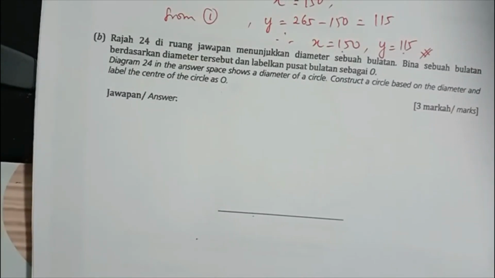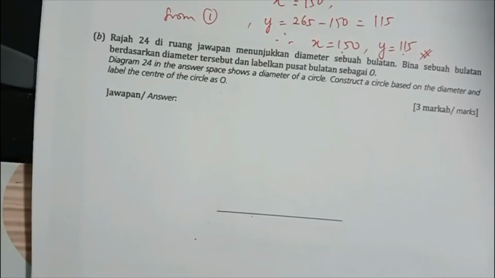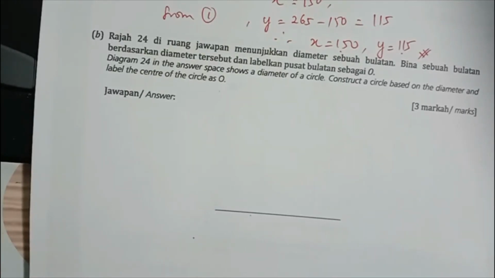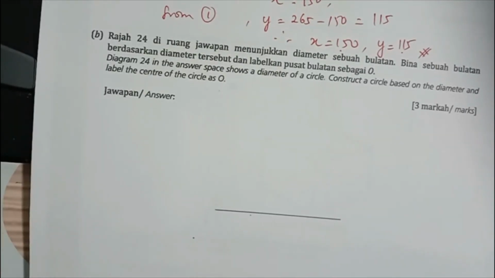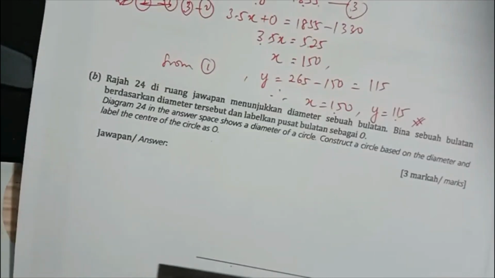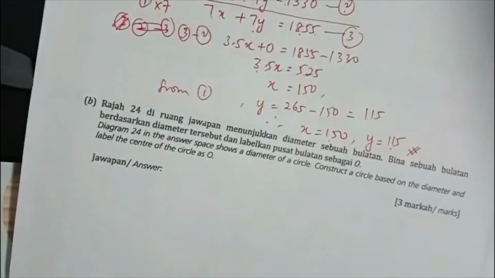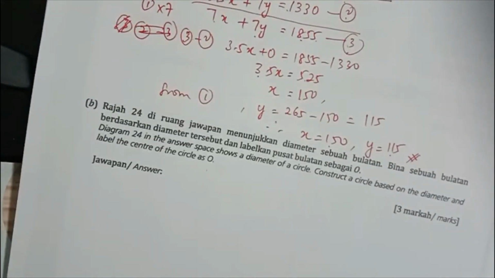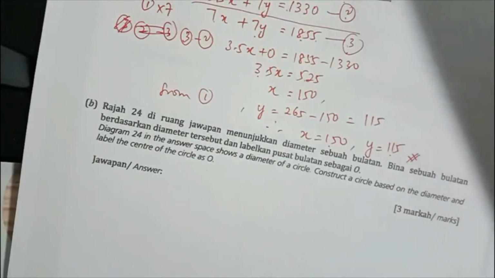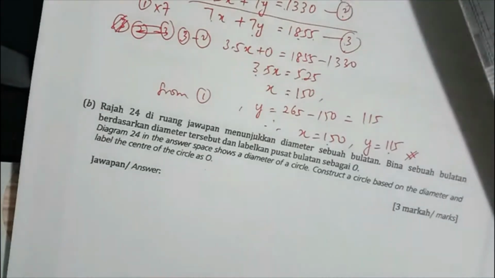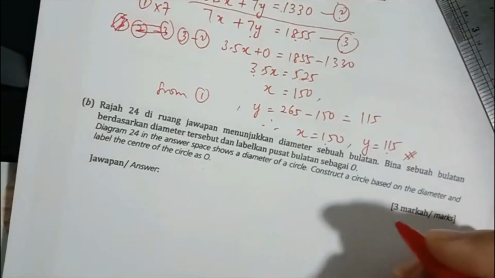Okay, diagram, answer space below diameter of circle. Construct a circle based on the diameter and label the center of the circle. So you need to use a ruler and compass to draw. So this one you can measure and then find the midpoint. So how to use the compass and find the midpoint? If you still remember, there's a method for you all to draw.